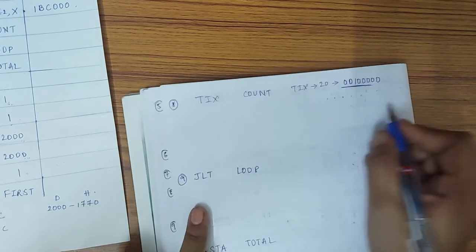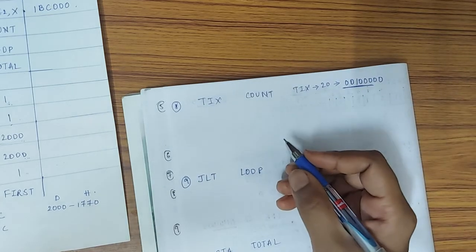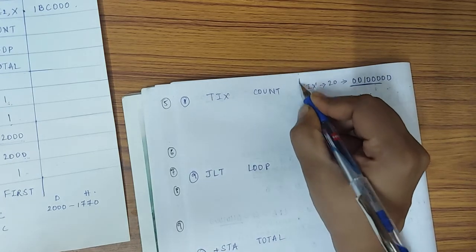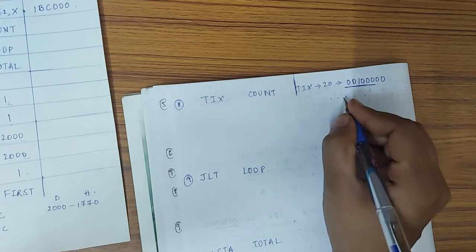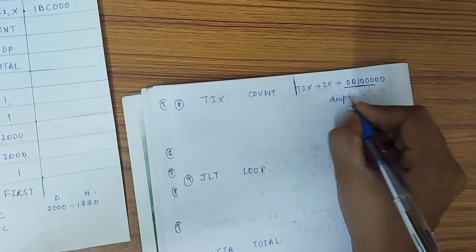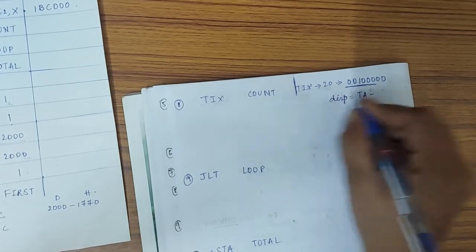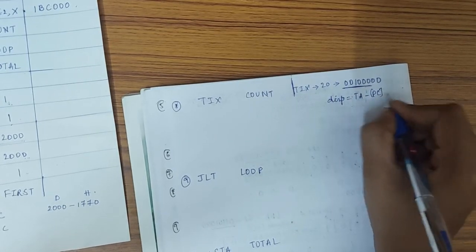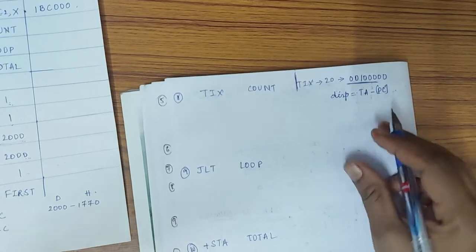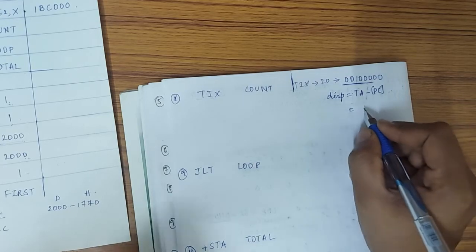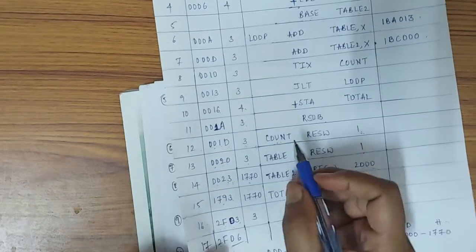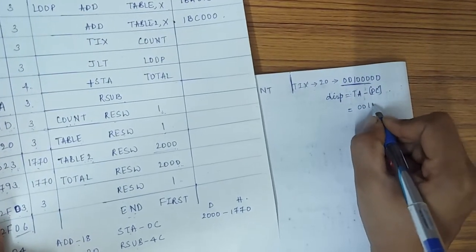Okay, and now this clearly is a format 3 instruction, and hence we have to calculate the displacement. Correct? What is the displacement? Displacement is target address minus this. We are using program counter because it is not mentioned that we need to use base counter and it doesn't exceed the maximum value. So what is the target address for count? Where is count present? Count is present at 001D.